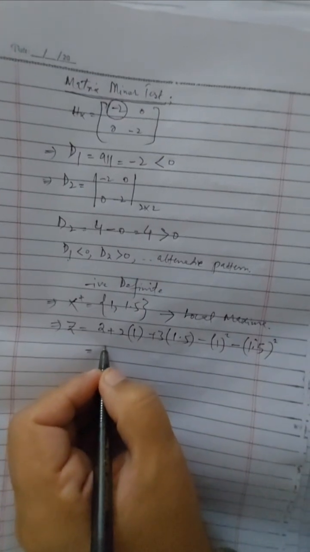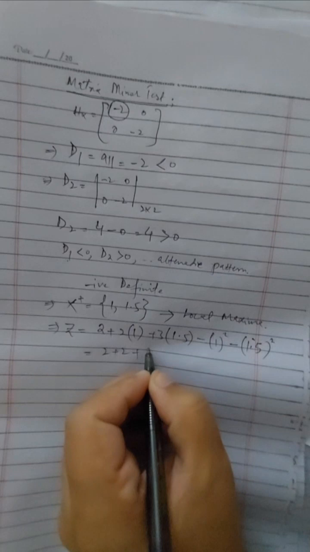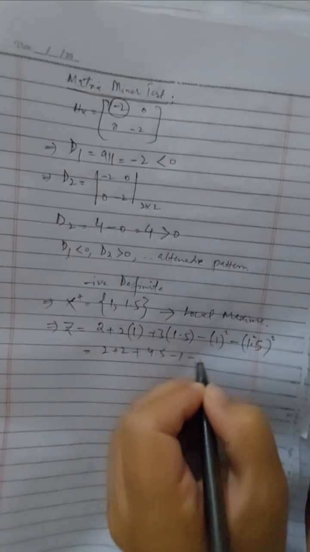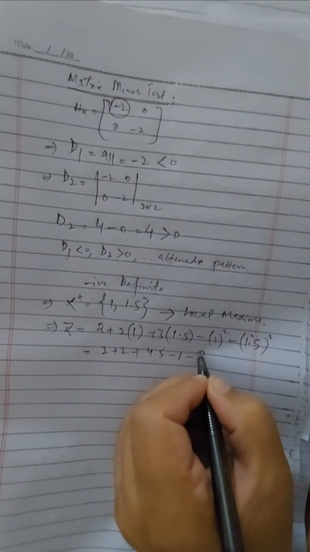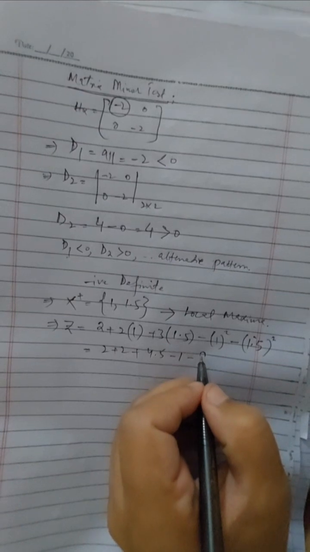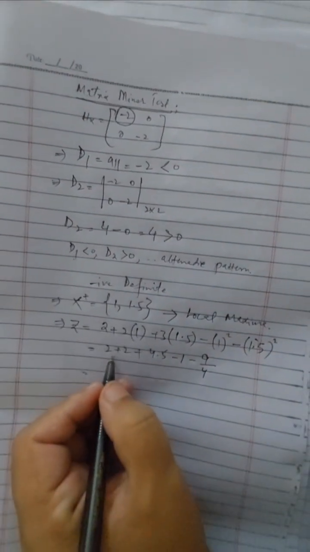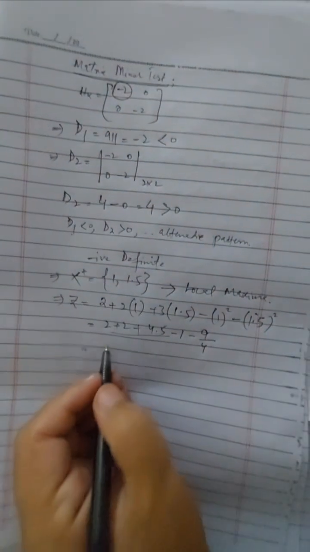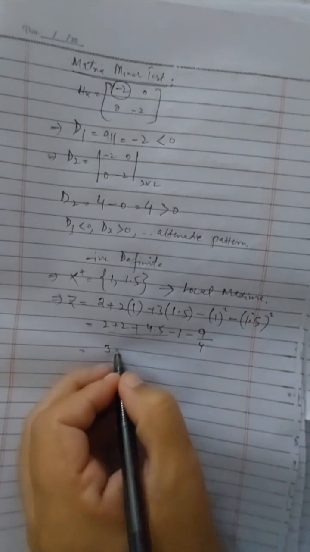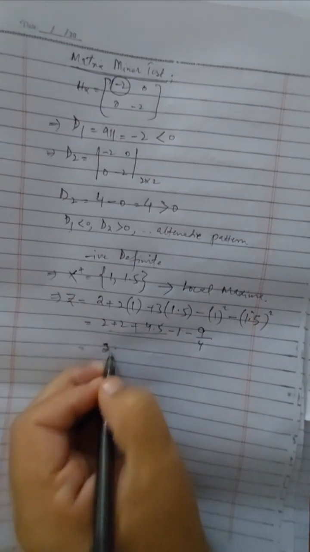So we get over here 2 plus 2 plus 4.5 minus 1 minus 9 by 4. When we add and subtract this, we get 21 by 4.